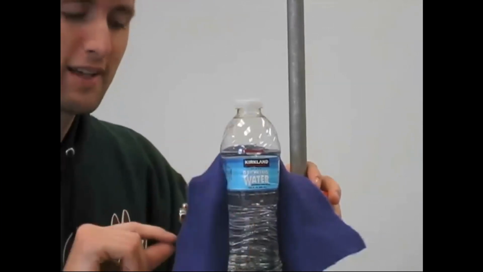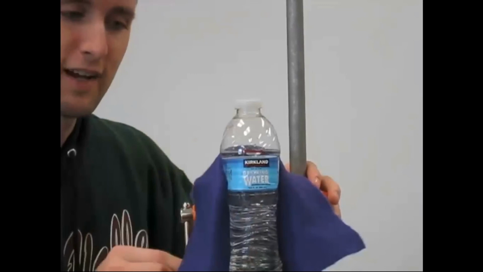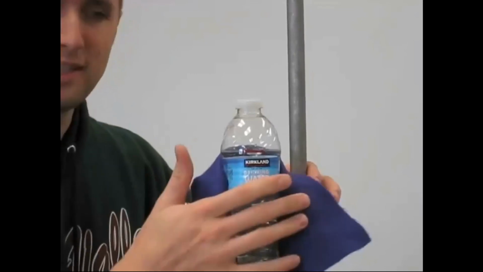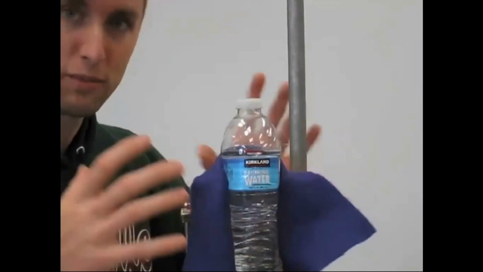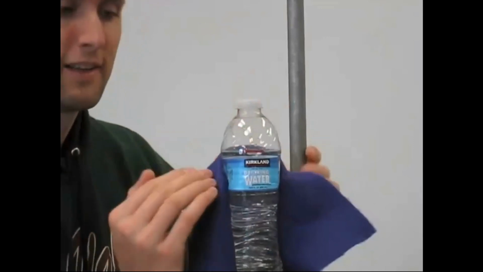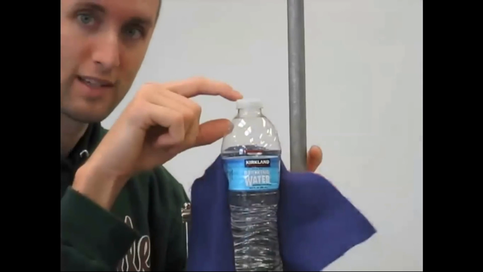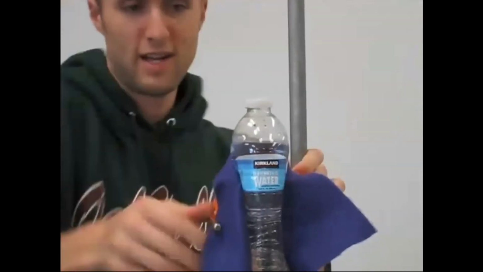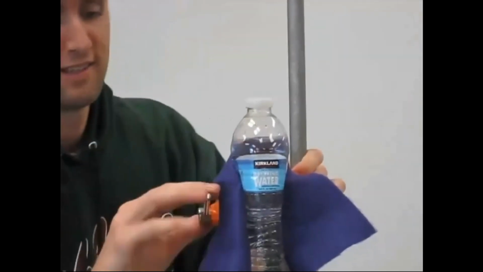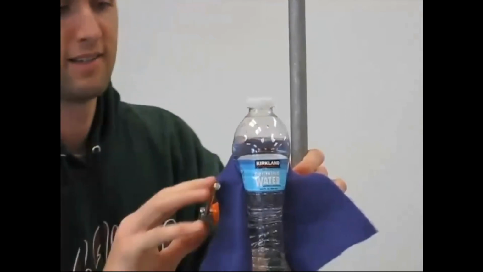What I'm going to do next is to tighten this vise, and what's going to happen is the bottle will deform but also its volume will shrink, the water will creep up past the line, and it will compress the gas towards the top. See the water level rise past the red line.